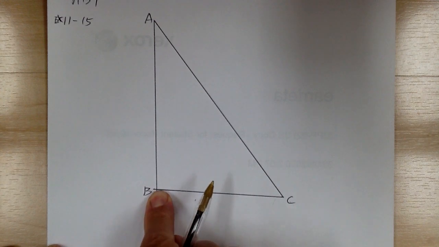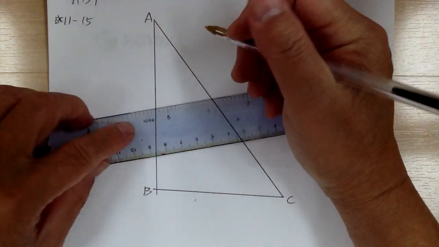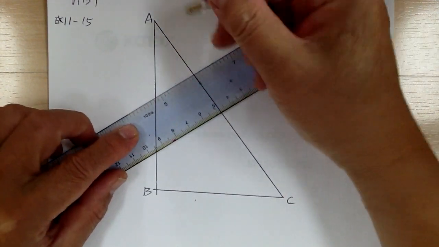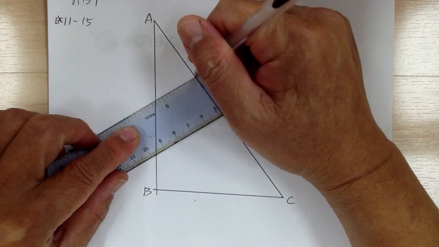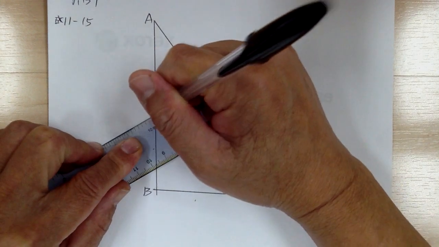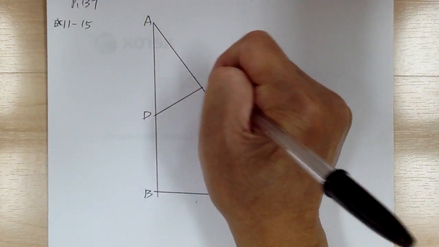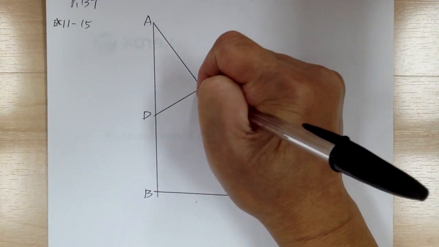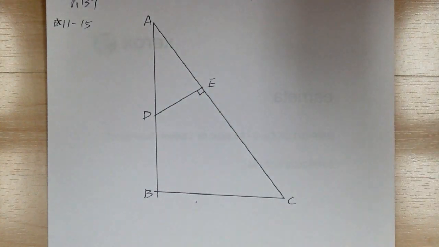It doesn't say so, so it's not. Okay. And so this is the D, this is the E, and this is given as a right angle.